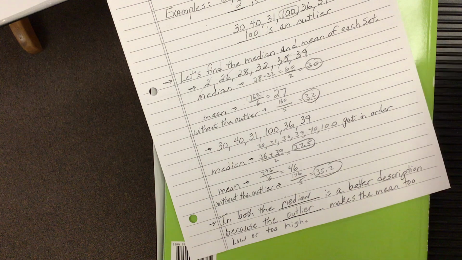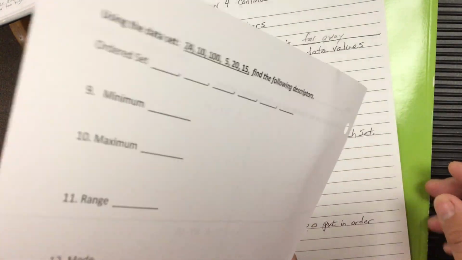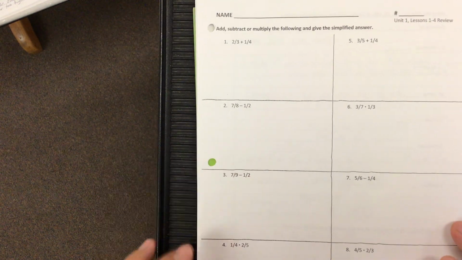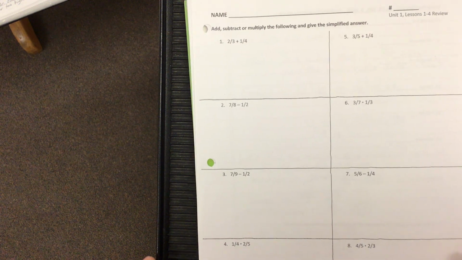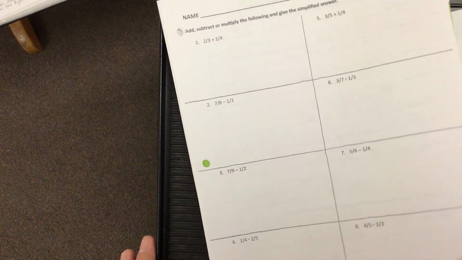All right. Now, the rest of the time, guys, you're going to have to work on this review. That is basically a practice quiz. If you do well on that, you'll do well tomorrow. Questions are very similar. Let's do one together on the front page. Which one would you like to do? Probably an adding or subtracting one would be my guess. That's what we've been having the most trouble on. Number 3.